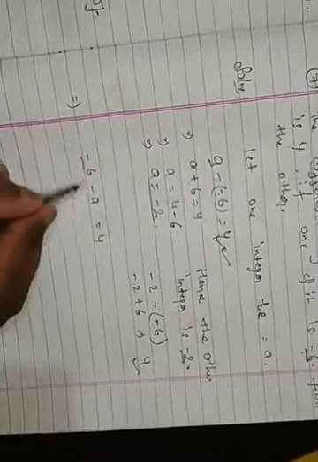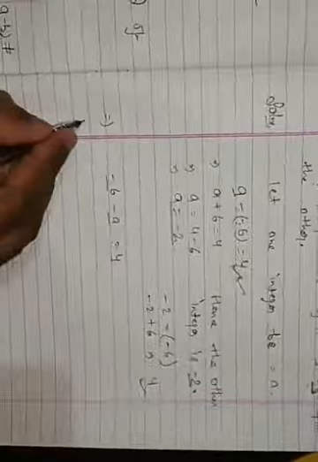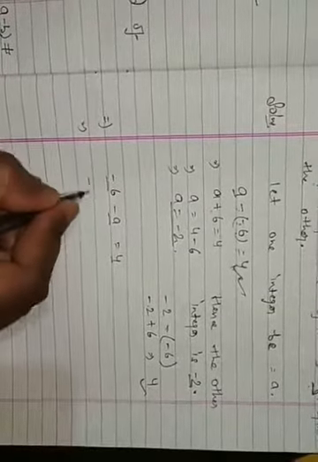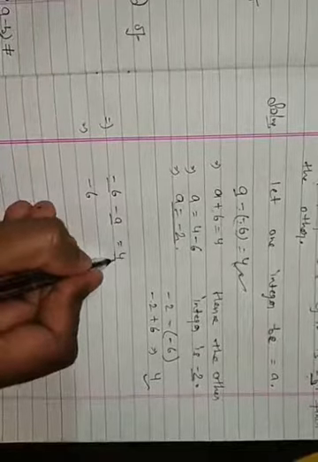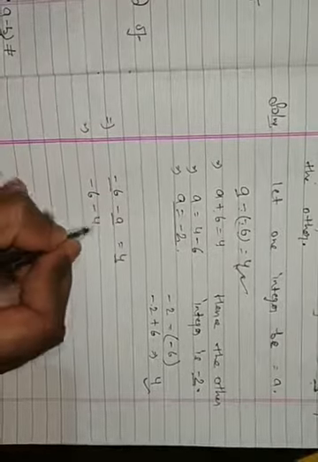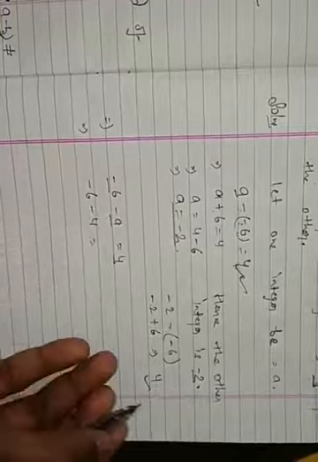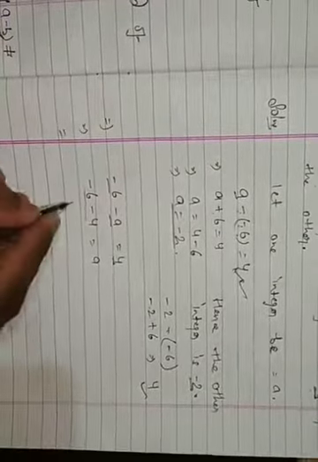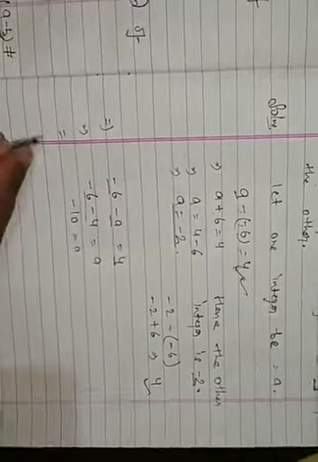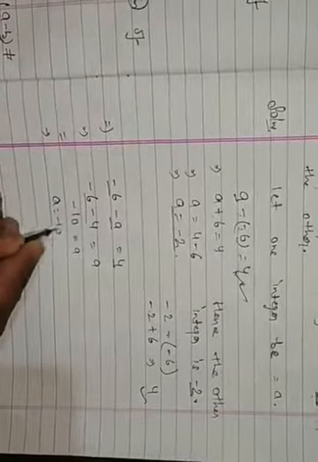Minus 6 is an integer and A is also an integer, and what is the difference of these two? 4. So minus 6 minus A is equal to 4. Minus 6 minus plus 4, it goes to this side so it becomes minus 4 is equal to minus A. It will be put on the right side, it will be plus A. Minus 6 minus 4 is equal to minus 10. So we have A is equal to minus 10.